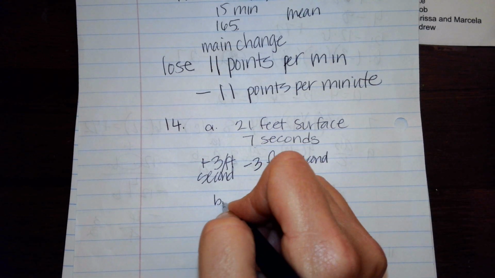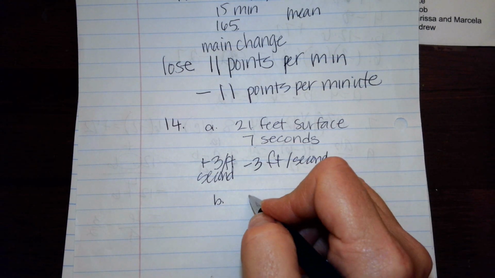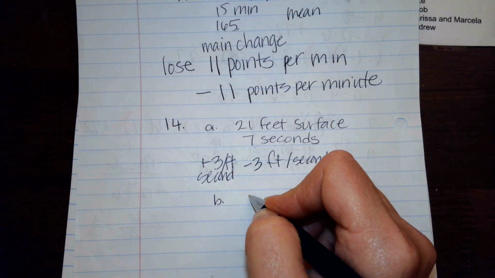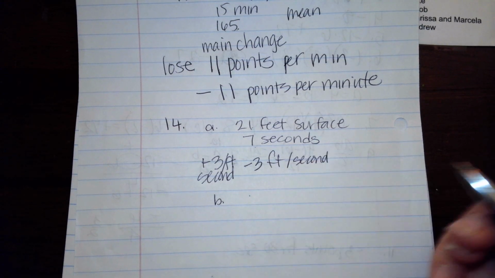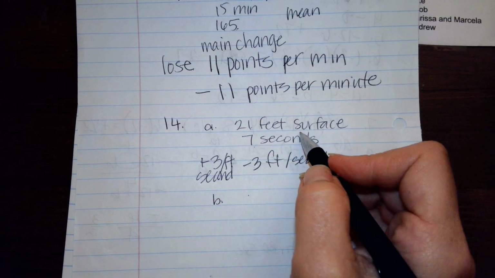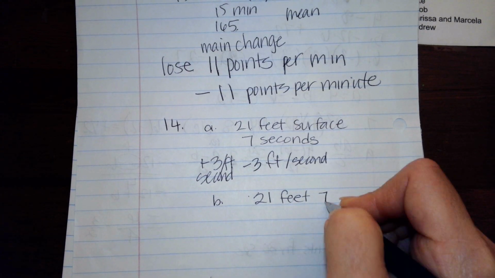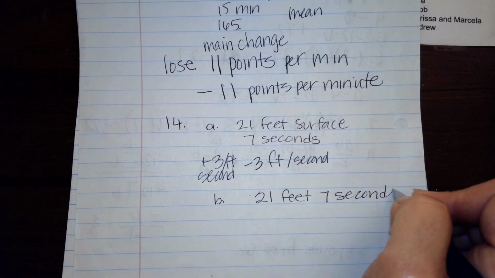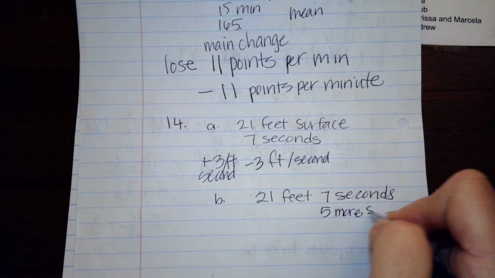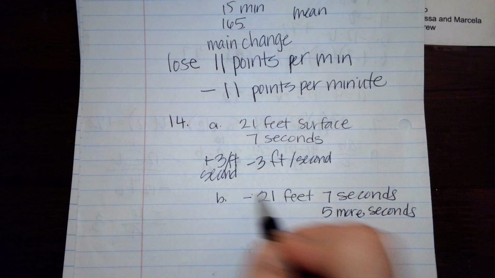B is, you continue diving. What is your position relative to the surface after 5 more seconds? After how many more seconds? 5. Okay, so if you've already gone 21 feet in 7 seconds, now we have to find out how much you would go in 5 more seconds. So we've gone 21 feet, so that's negative 21.